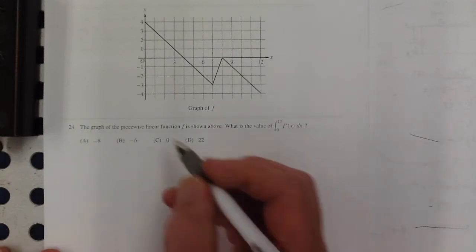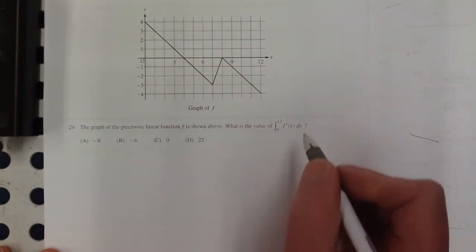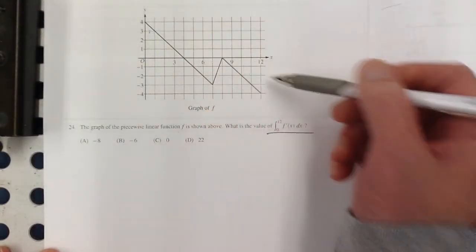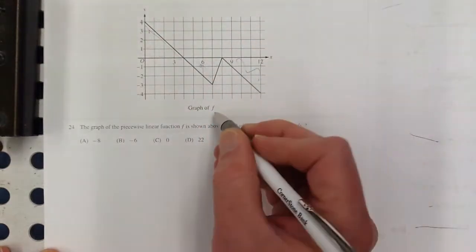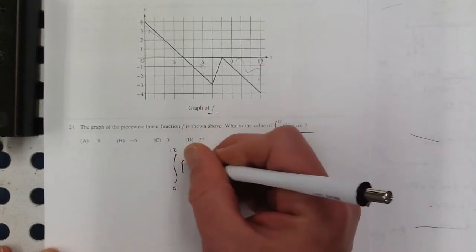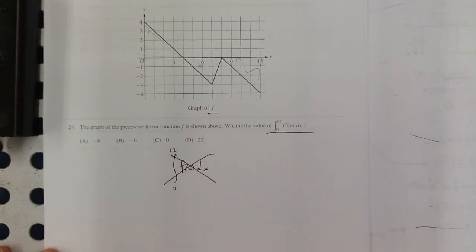Number 24, graph of piecewise linear function. F is shown here. What's the value of this? I think it would be very tempting to try to find that area, but if you did that, this is the graph of F. That would be finding the integral or the area under this, and that is not what we're being asked to do. We're being asked to find this.